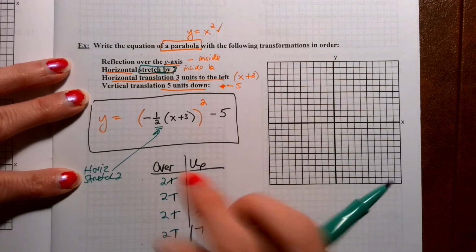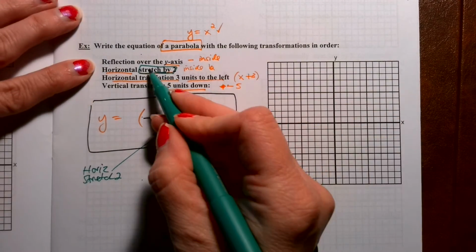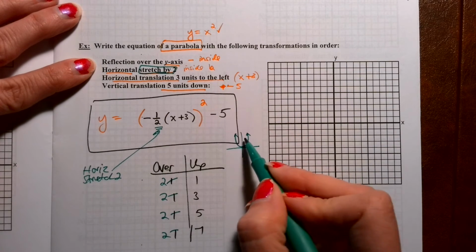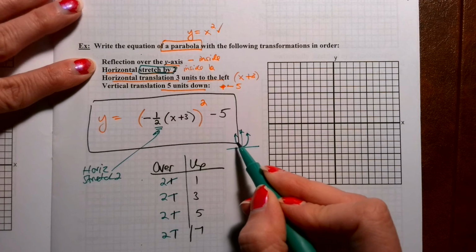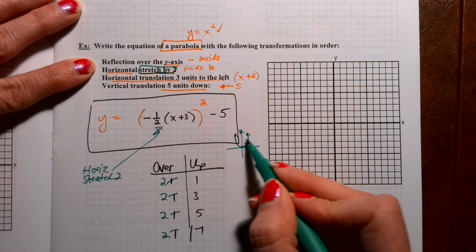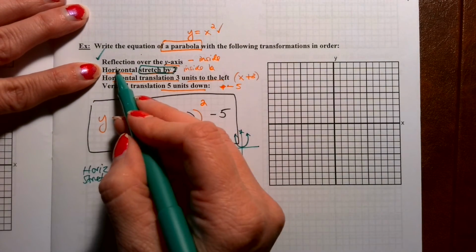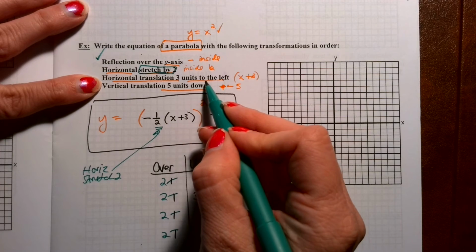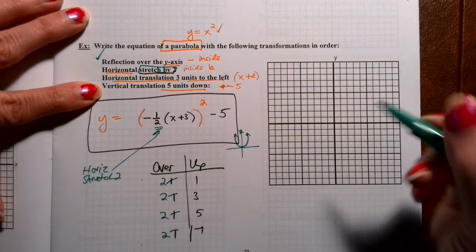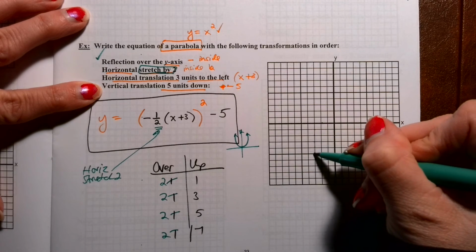All right, so a regular parabola grows up, reflecting it over the y-axis. Anything on the right goes to the left, anything on the left goes to the right, so it's going to look just like that. It's almost like do nothing. Check. Horizontal stretch by 2. I got it right here. Go 3 to the left and 5 units down. 1, 2, 3 to the left. 1, 2, 3, 4, 5 units down.